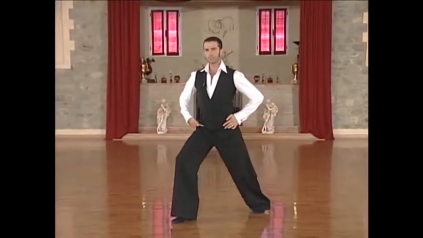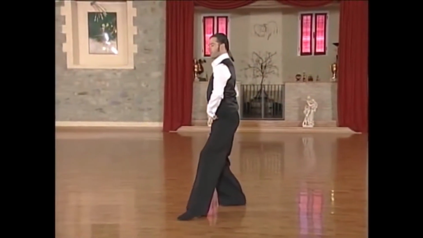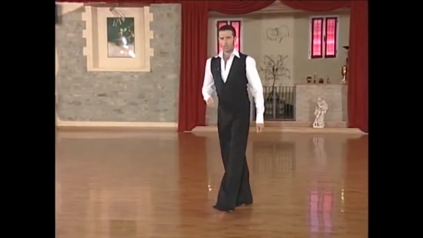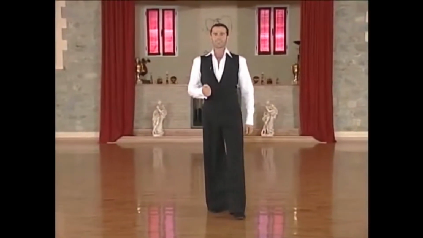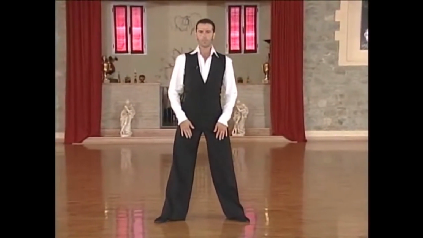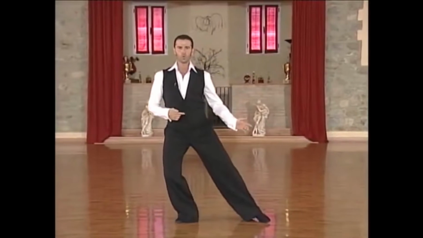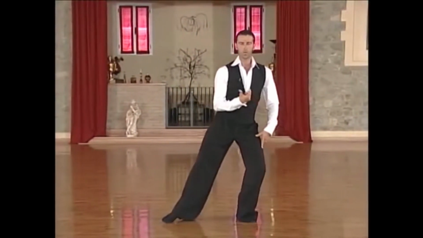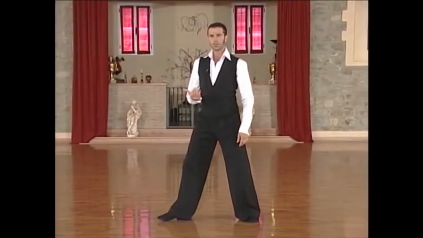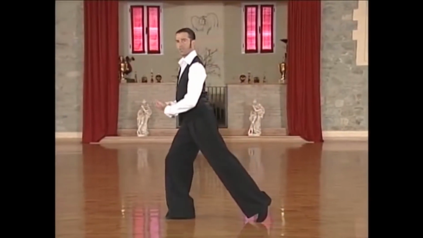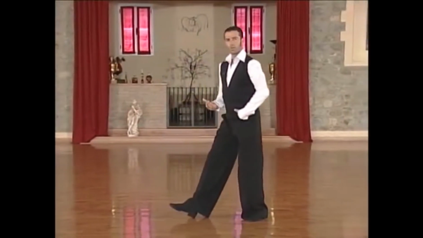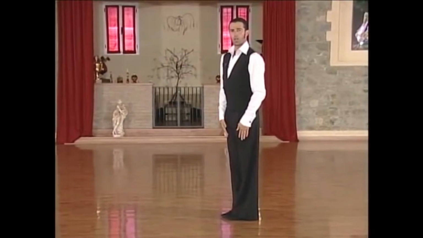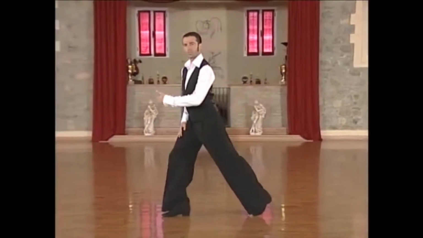My receiving leg. If I transfer weight sideways, I naturally do this. We will always have a receiving leg ready to absorb our weight. This applies also frontally. I'm receiving my weight. I'm sure you can appreciate that if I'm in this position, I have no leg to receive my weight.